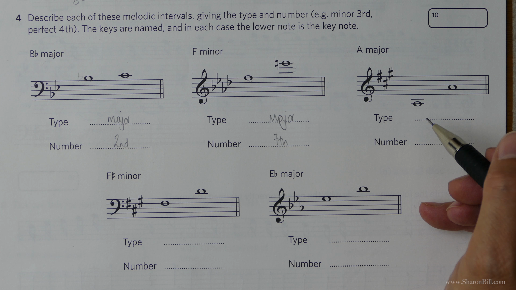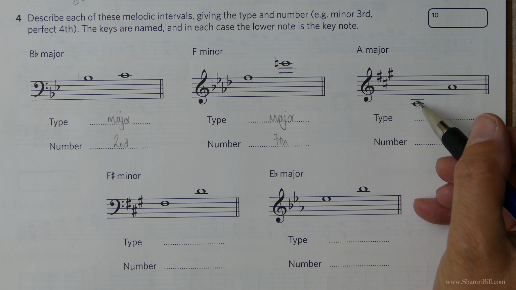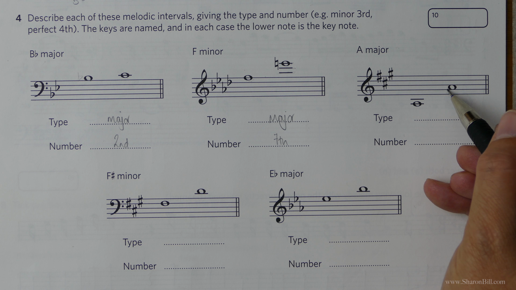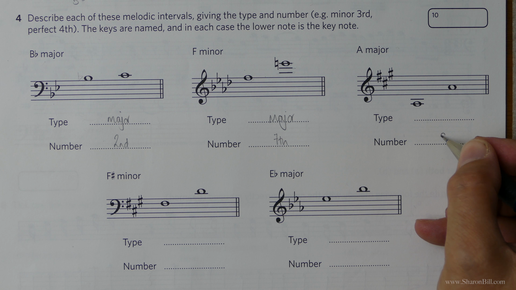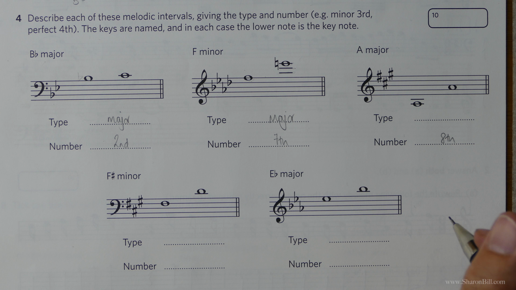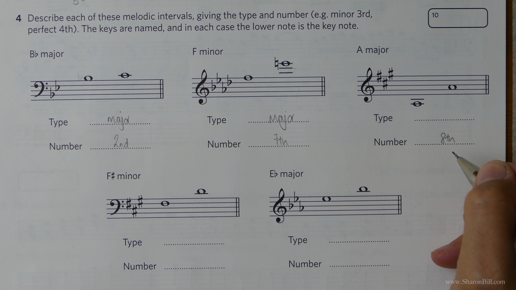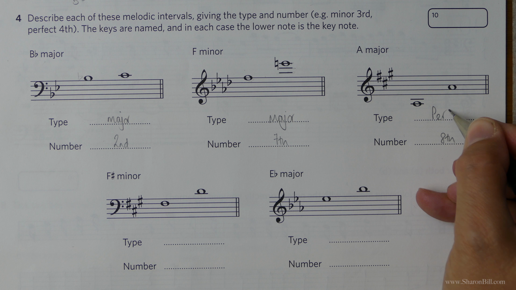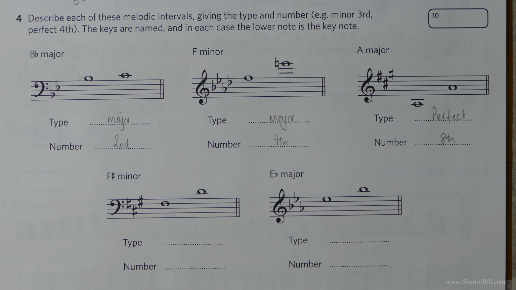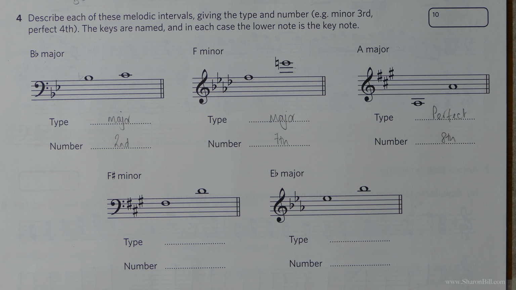Let's have a go at this next one. So here we've got 1, 3, 5, 7, 8. We've got an eighth. I've just skipped up counting the lines there. And we've got from A to A, that's an octave, and that's a perfect interval. Fourths, fifths and octaves are perfect. We don't have major and minor, it's just perfect.